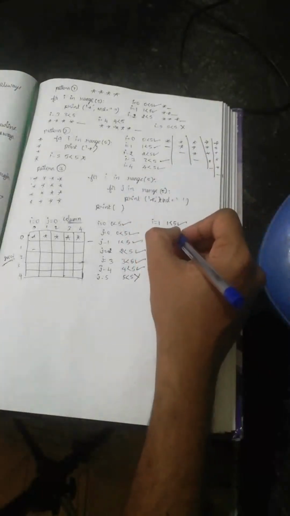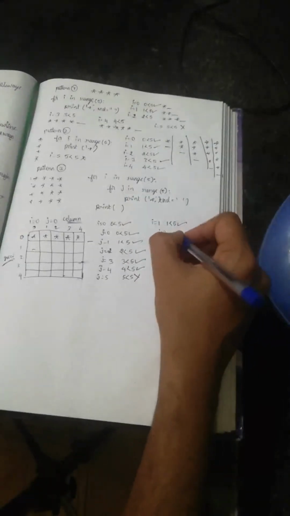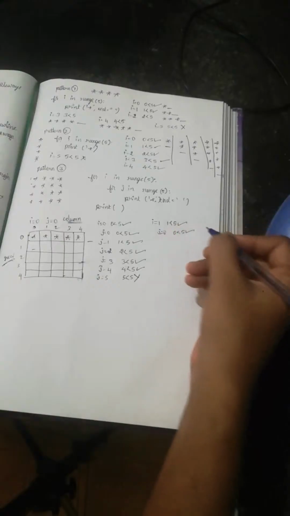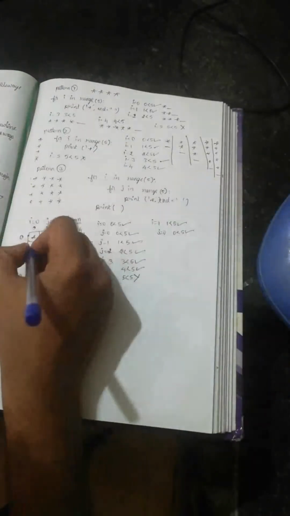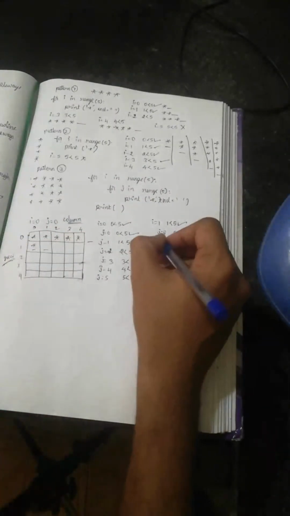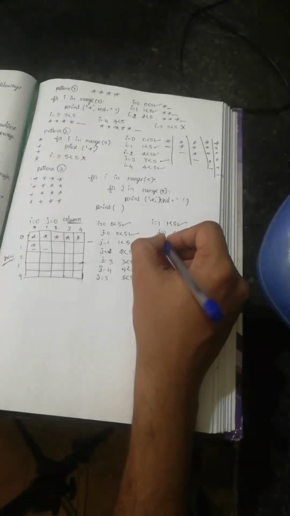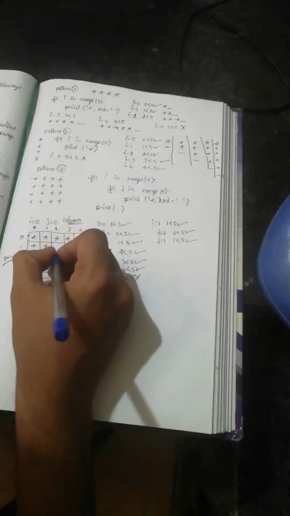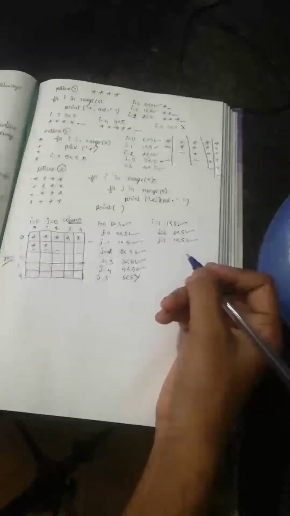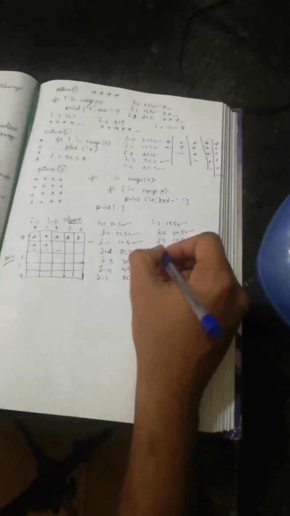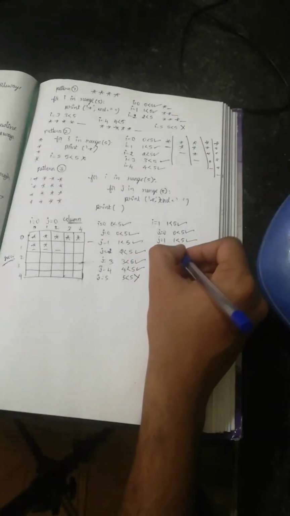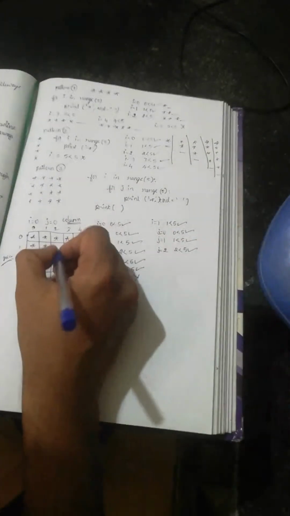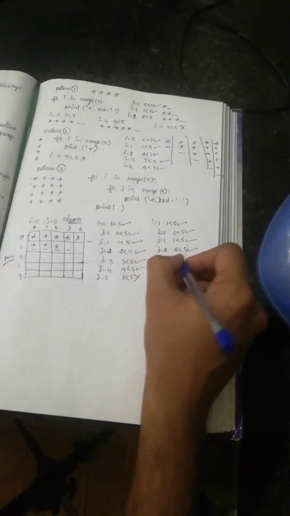It doesn't start from some other value. j equal to 0, 0 less than 5, condition true. It's going to print star and the cursor goes to this place. Next it's going to increment j equal to 1, 1 less than 5, condition true. It's going to print star and it moves the cursor to the next place. Now j equal to 2, 2 less than 5, condition true. It's going to print the star and move the cursor to the next place. j equal to 3, 3 less than 5, condition is true.